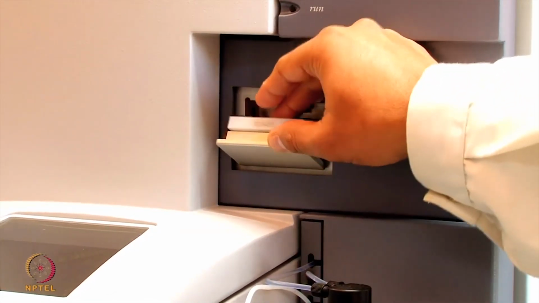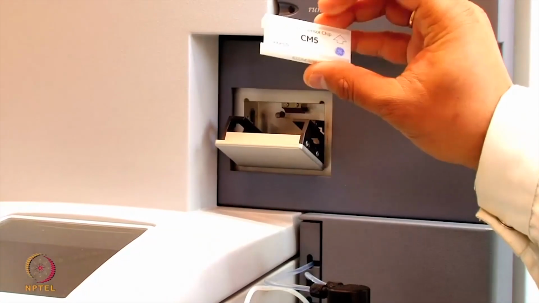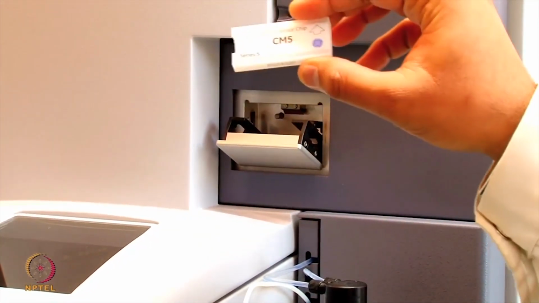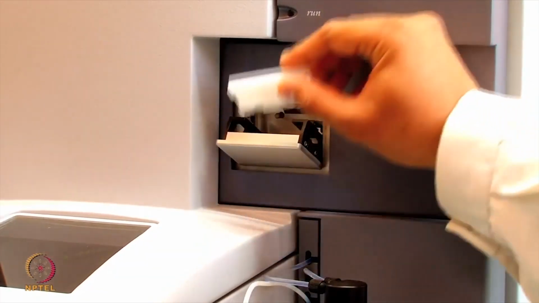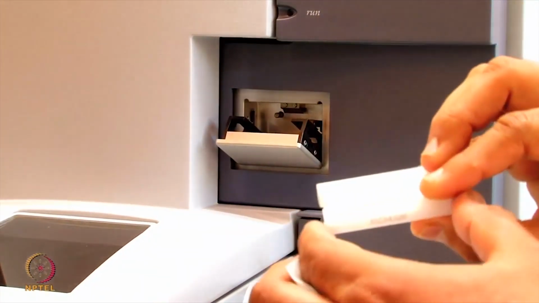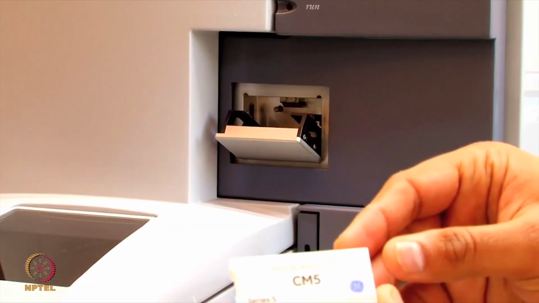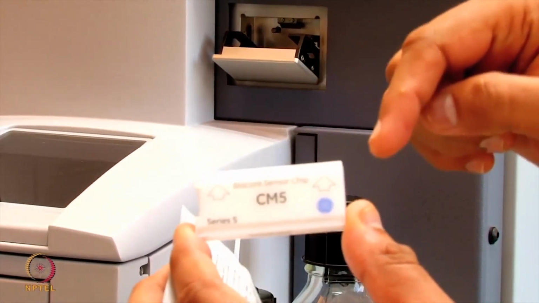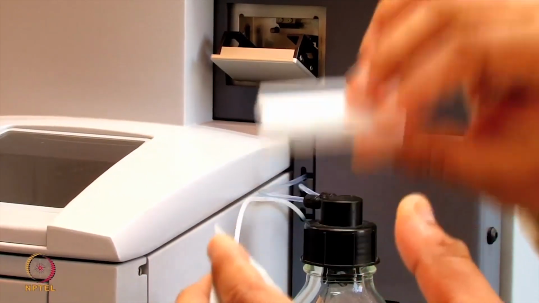So now the old chip will be removed and we will insert a new Biacore chip CM5 here, and the orientation of the chip is shown on the chip in arrows.